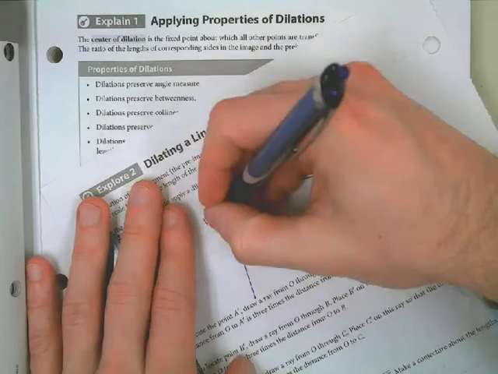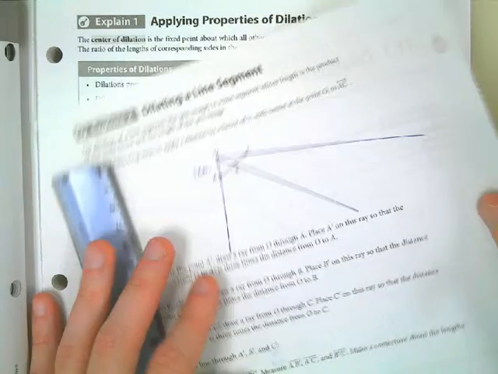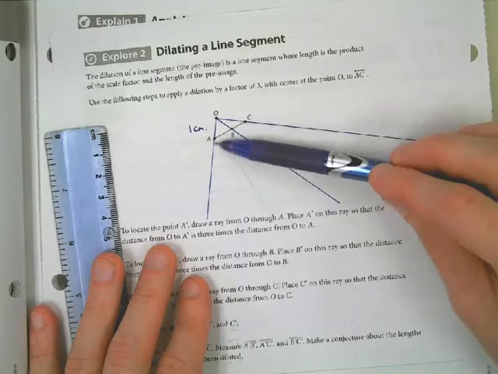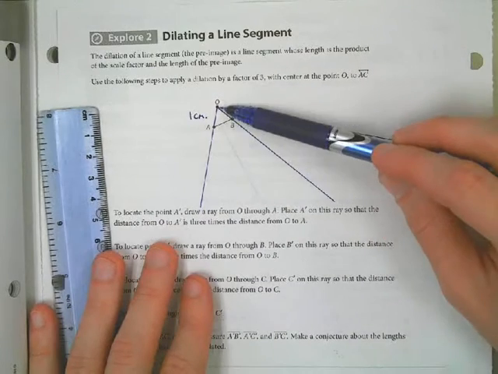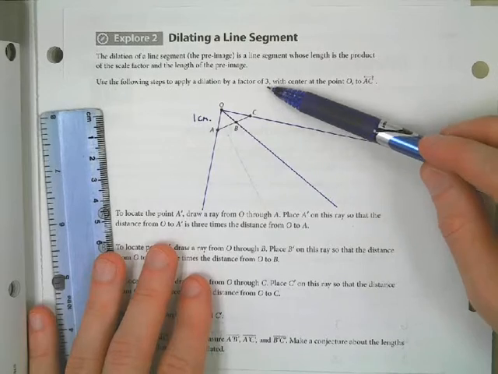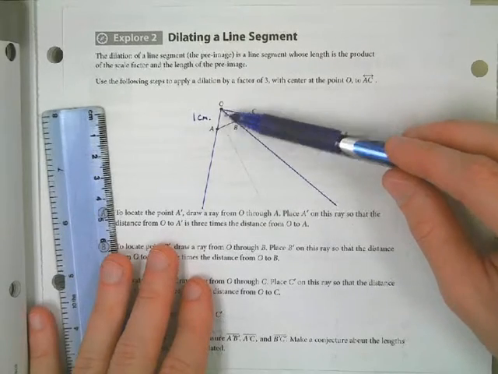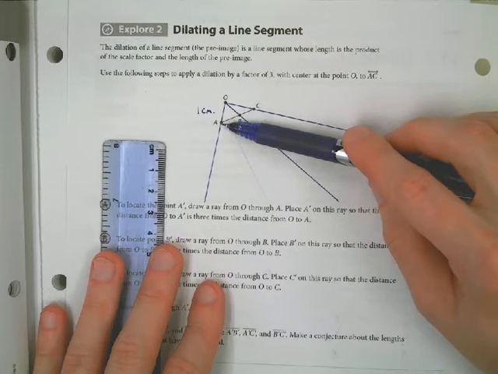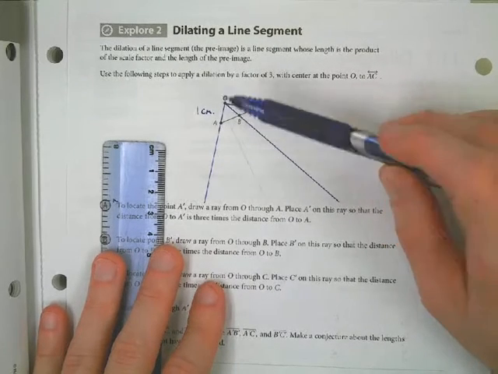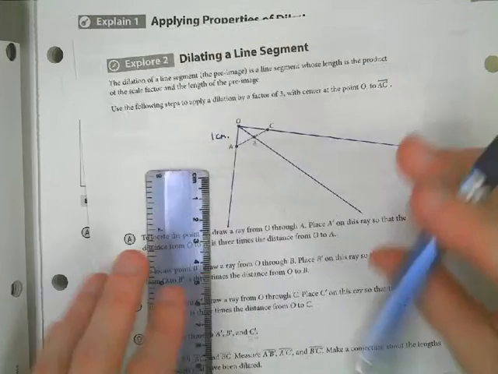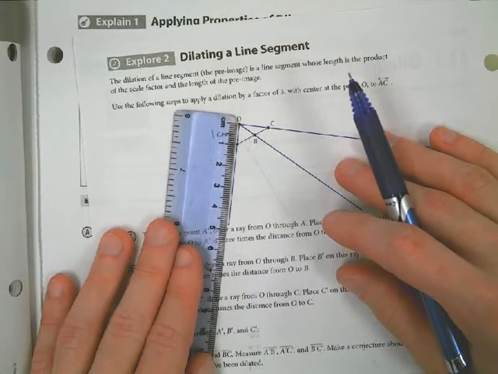And now for me to locate A prime, how far do I need to go out from point O? From O to A is 1 centimeter. I want to dilate by a scale factor of 3. So I want to go out 3 centimeters from O. Exactly right. So it's not 3 centimeters from A. Be careful. It's 3 centimeters back from that center. A is 1 centimeter away, so we want to go then 3 centimeters away for A prime, 3 centimeters away from the center of dilation. So again, put your ruler down there and go out 3 centimeters.